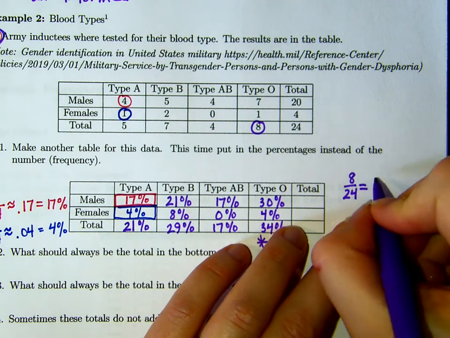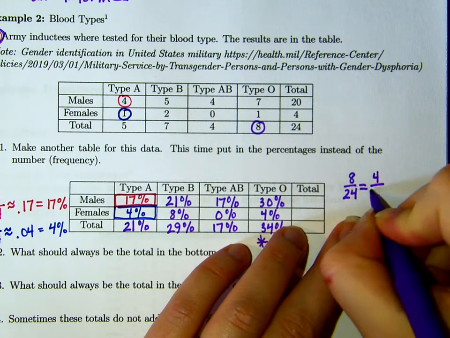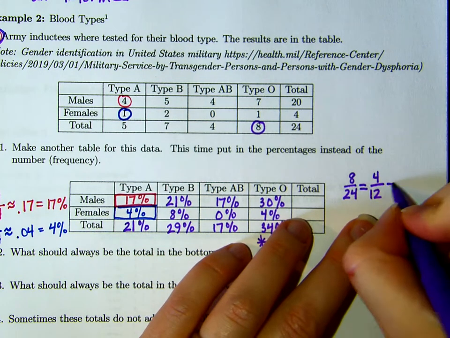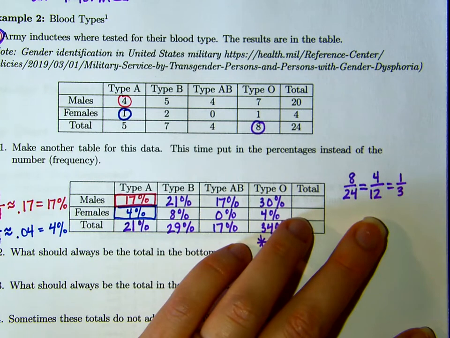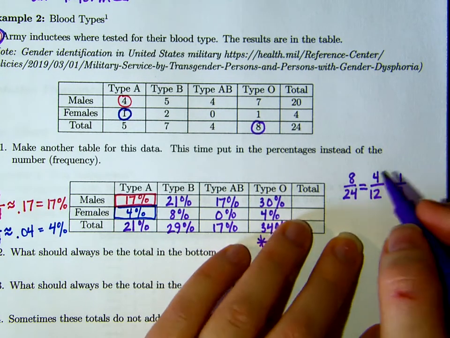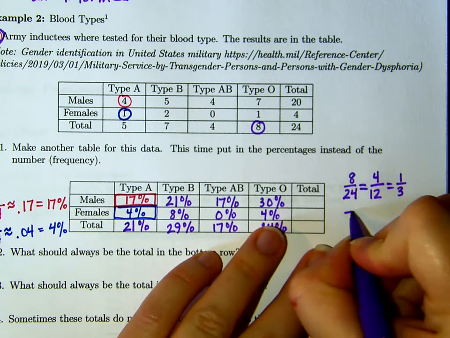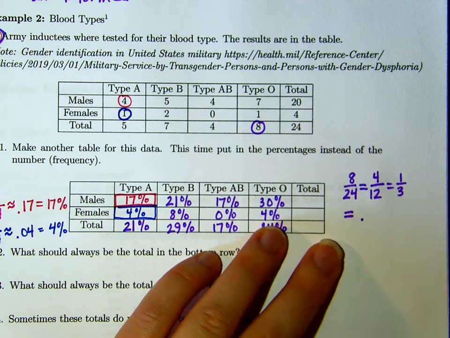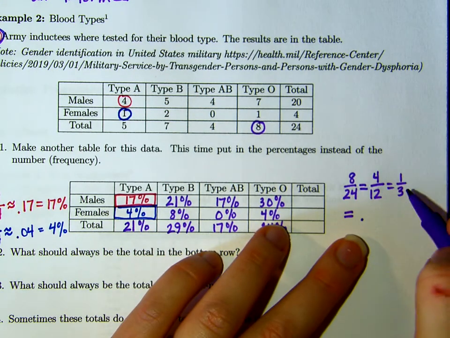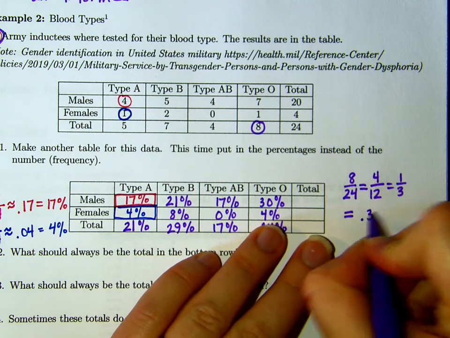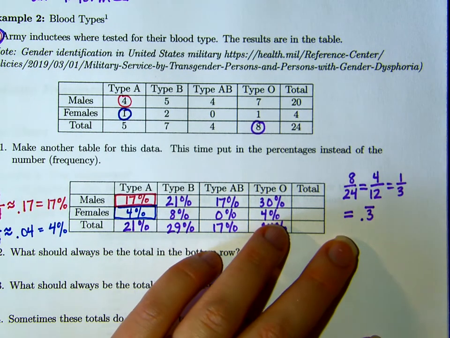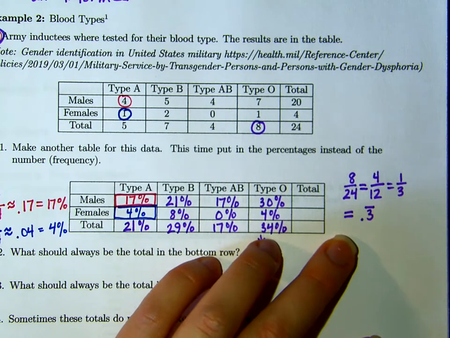I probably would divide by 2 and scale down to 4/12, and then I would divide by 4 and see that that is 1/3. And I know that when you put that in the calculator, 1/3 is equal to 0.3 repeating, so 0.333333333 forever and ever.